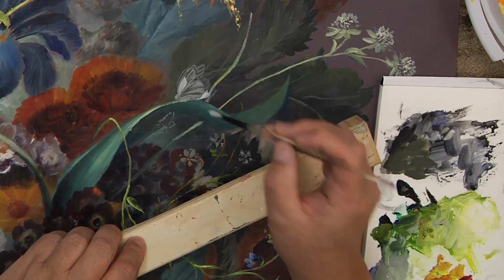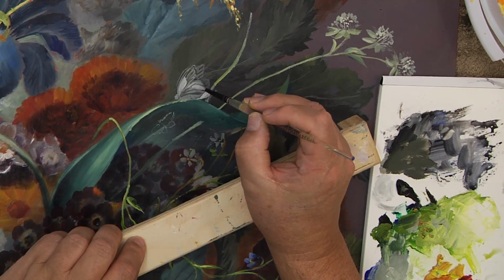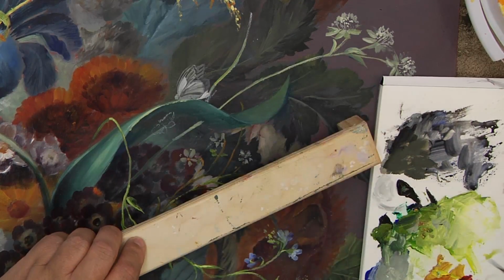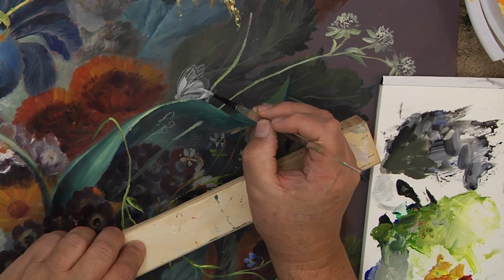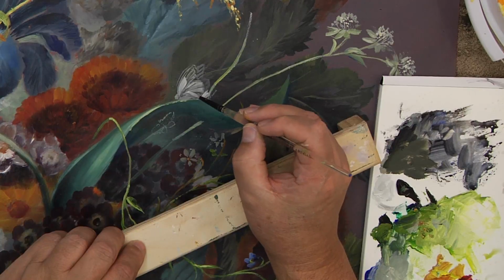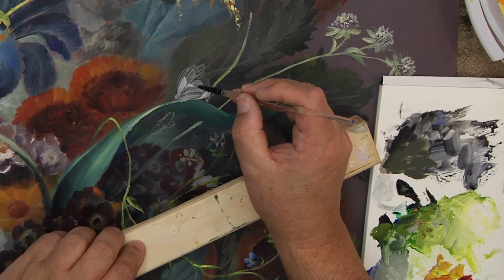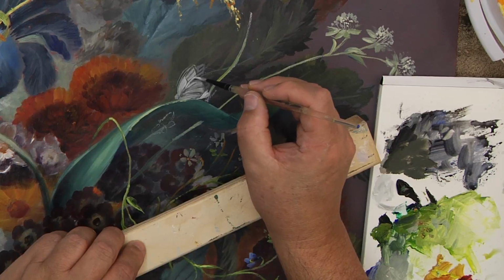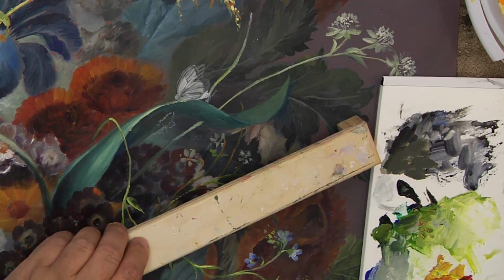Now a few strokes out for the light in the wings. Let it be kind of streaky. Stroked and streaky there. A little bit up here. Just so you get that nice streaky look into those wings. That's really what we're looking for.